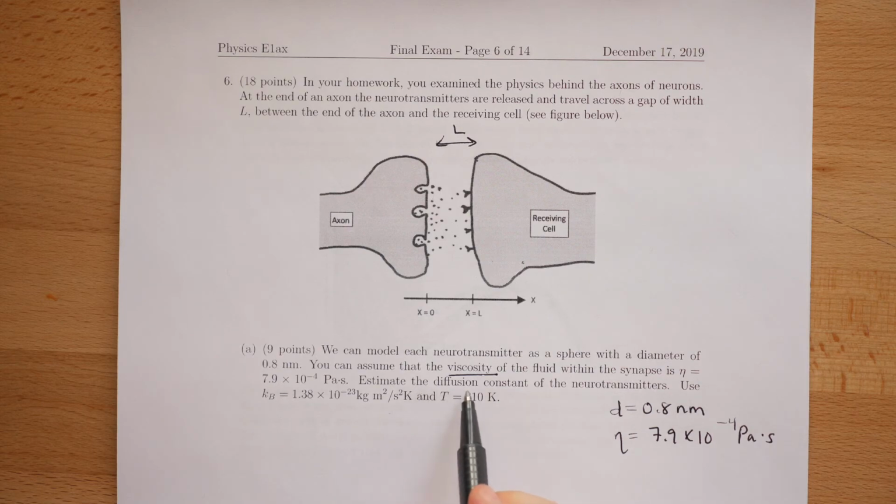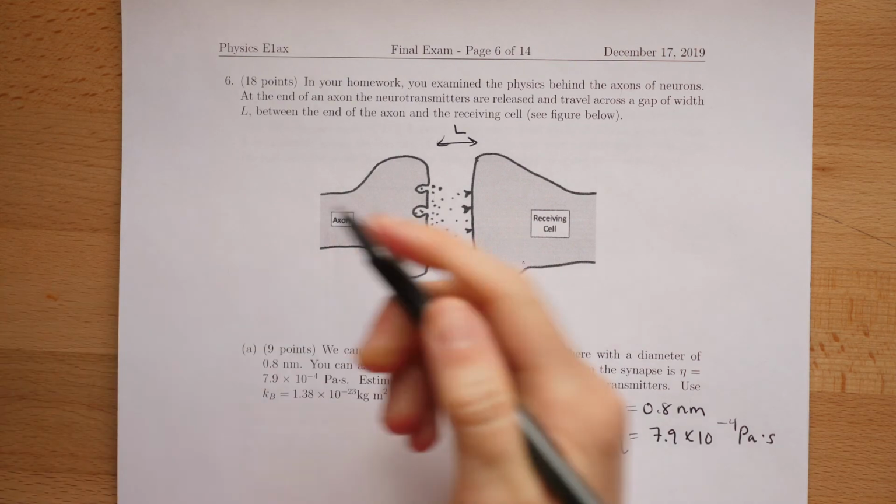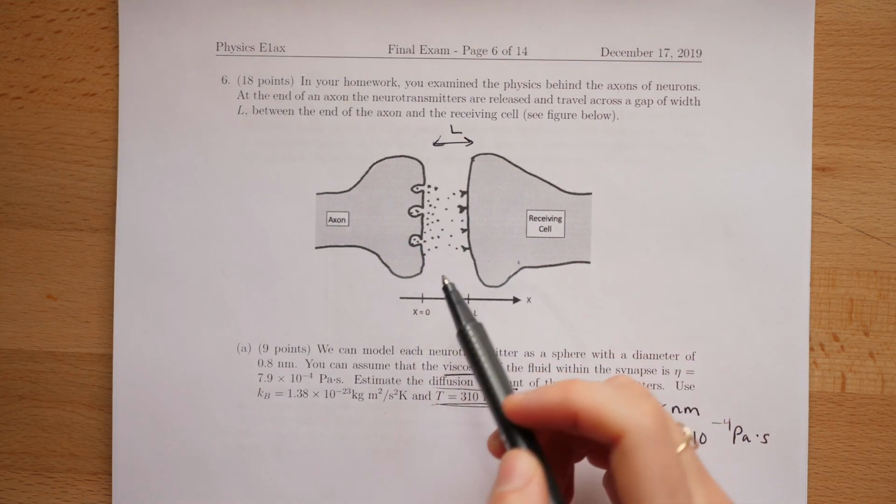And they want us to estimate the diffusion constant of the neurotransmitters. They tell us to use kB equals something, and it's always equal to that, and we're using a temperature of 310 Kelvin. Okay, so these little particles are diffusing across this gap.